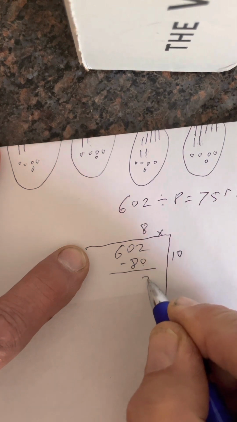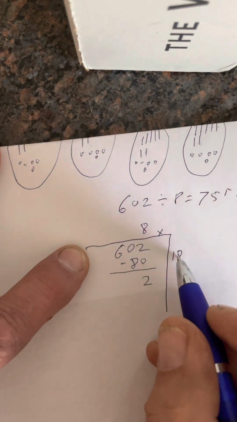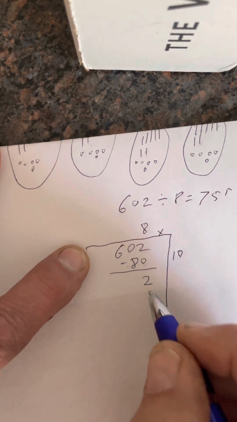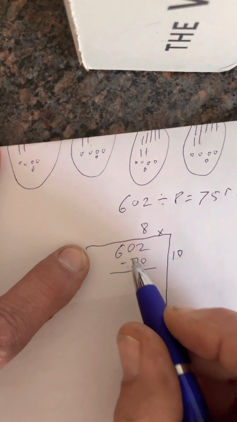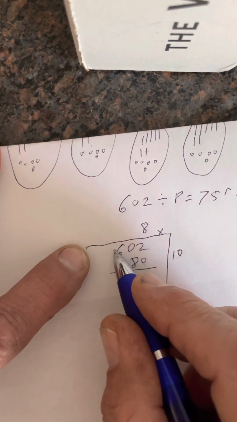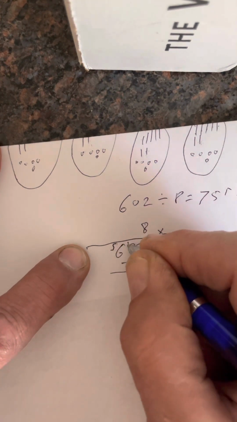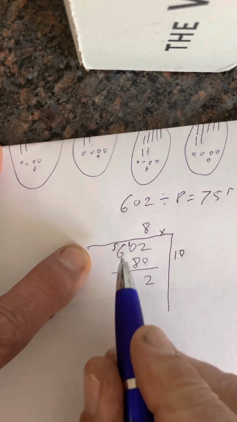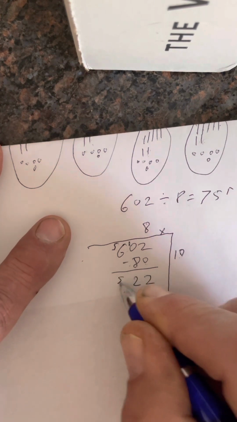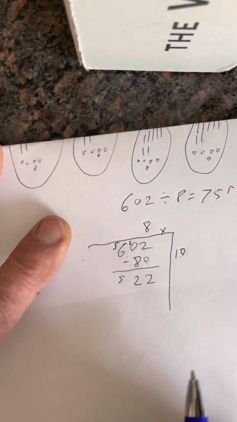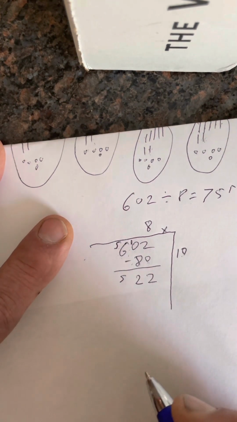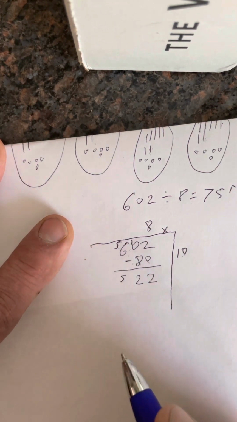2 minus 0 is 2. Because 10 times 8 is 80, I'm going to use up that 80. 2 minus 0 is 2. 0 minus 8 I can't do, so I'm borrowing from here. That becomes a 5, and I'm lending 1 to there. So this becomes a 10 minus 8 equals 2, and this was a 5. Really what we said was 602 minus 80 equals 522. I know my handwriting is terrible. Sorry. Okay. I can keep doing that.